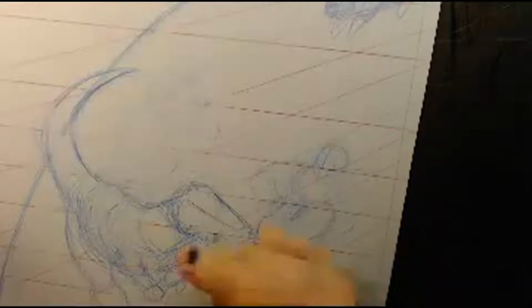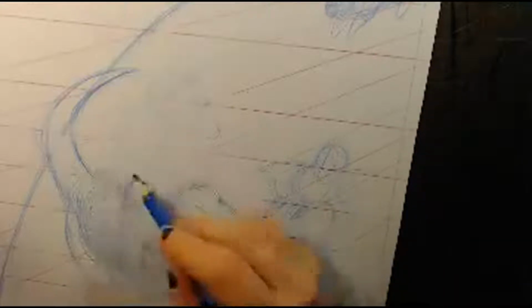Now there's his back, neck. So the rider's going to be, pelvis is going to be down here. Well, he doesn't have to adjust too much, thankfully.